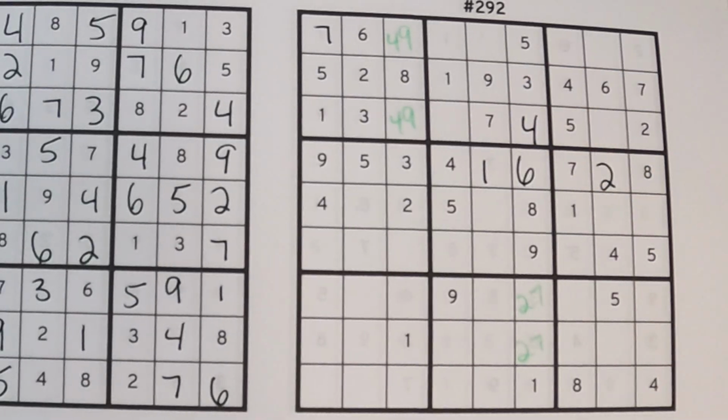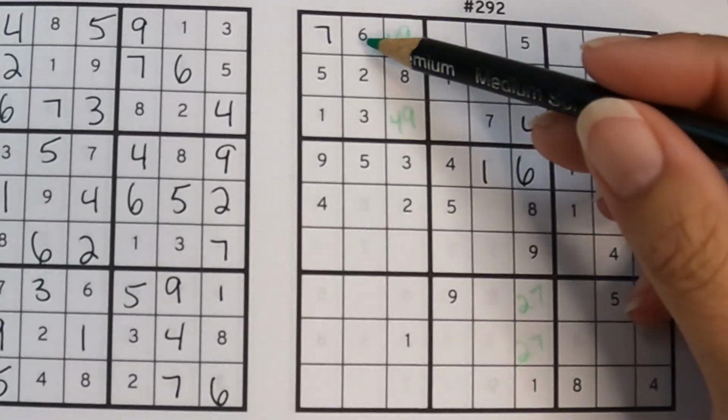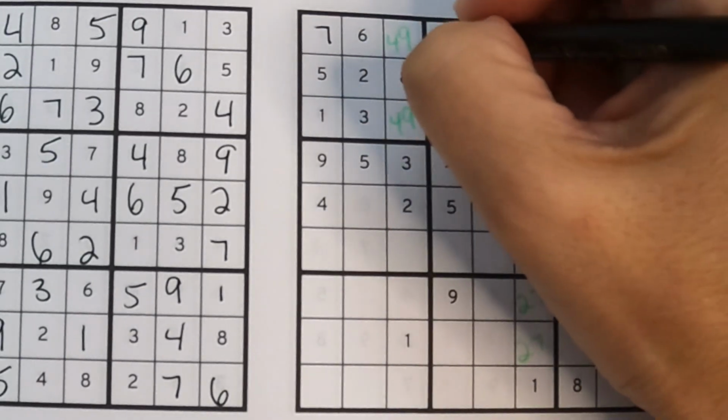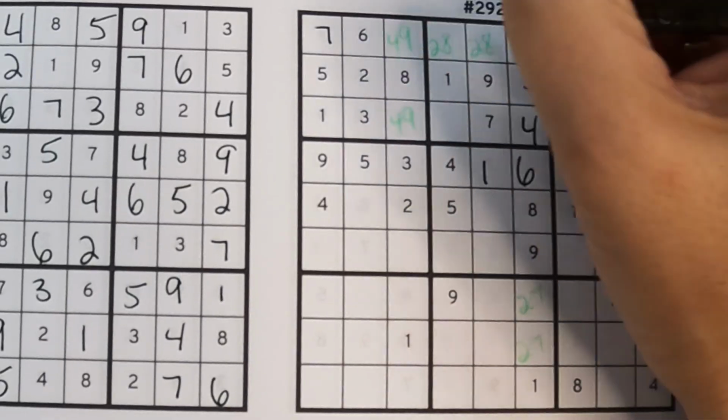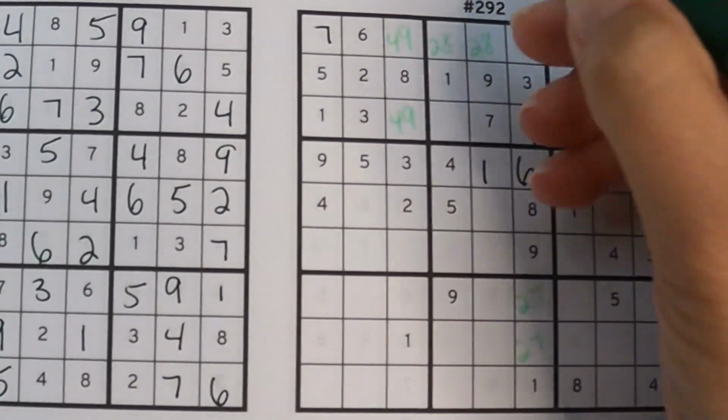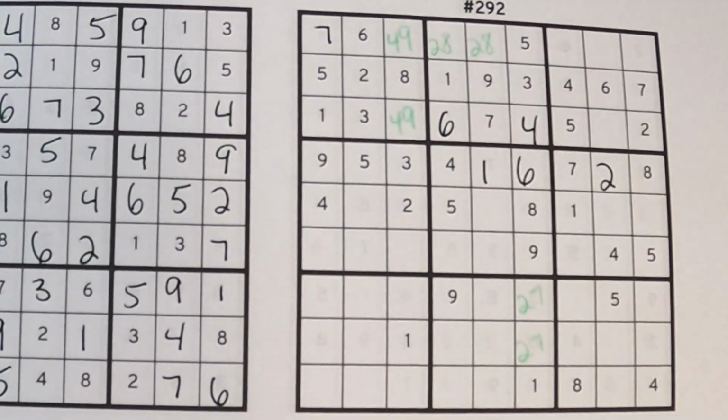For this box now, we're missing 2, 6, and 8. We've got a 6 covering these two boxes, so 2, 8, 2, 8. That means that our 6 for that box has to be here.